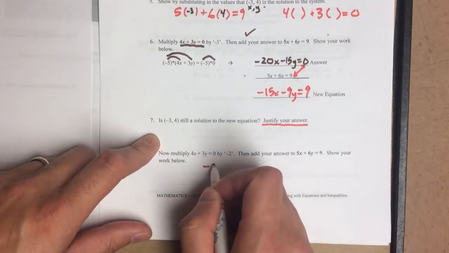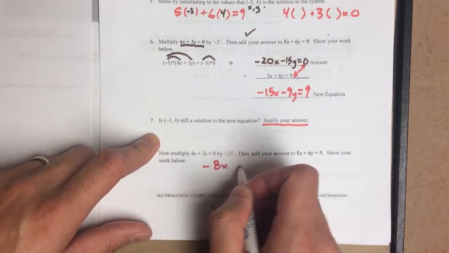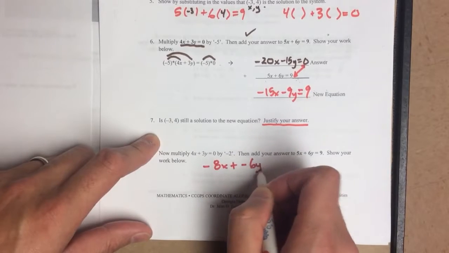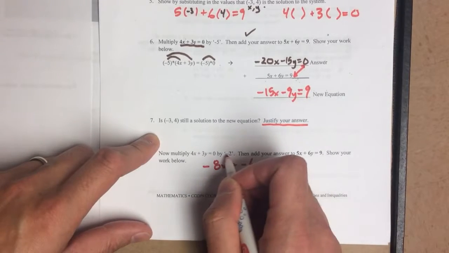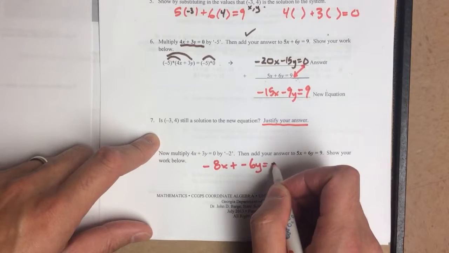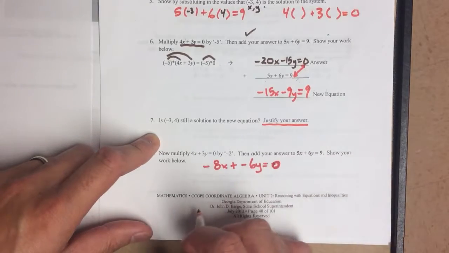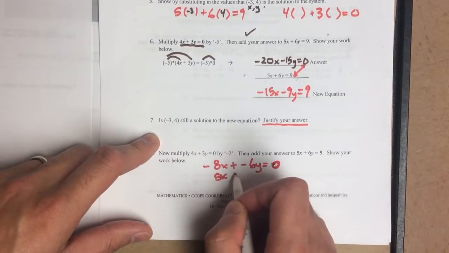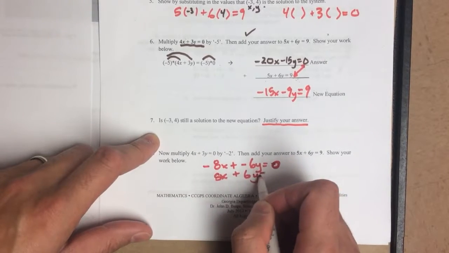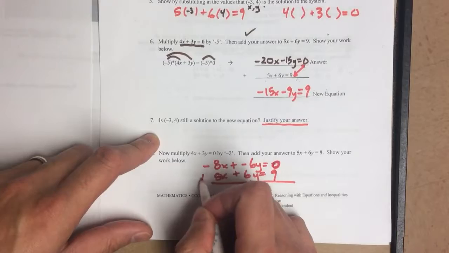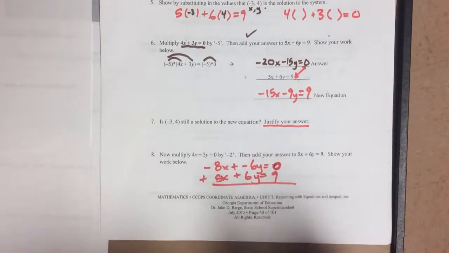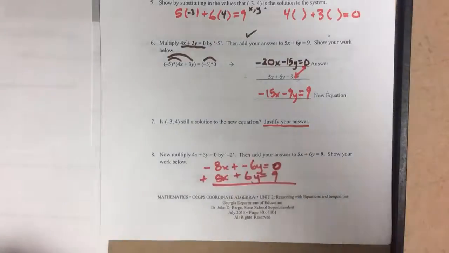So that's going to become -8x plus -6y equals -0. And we're going to add that to this equation, our 5x plus 6y equals 9. Go ahead, add them together just like we did on 6. Solve it and show your work right below. Good luck. Ask questions if you need them.